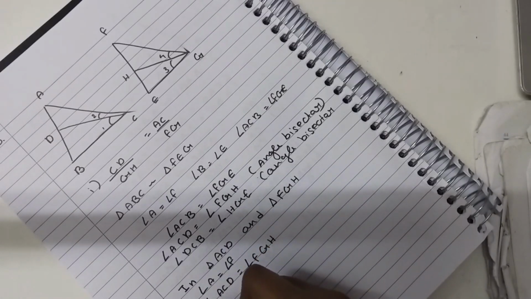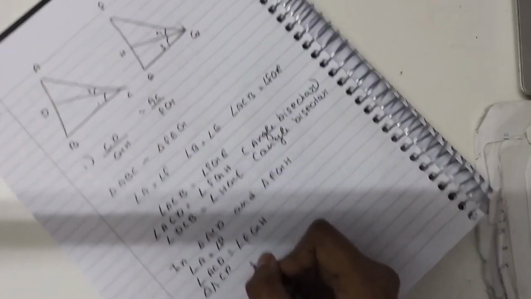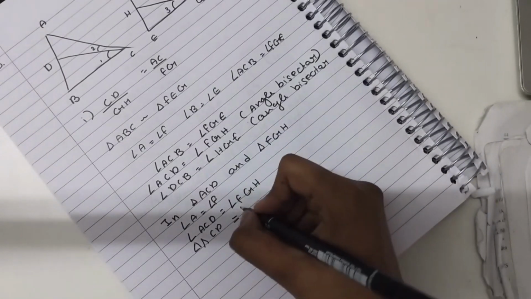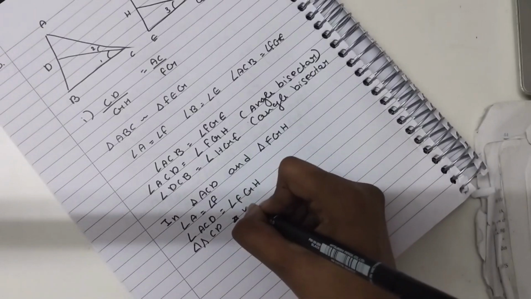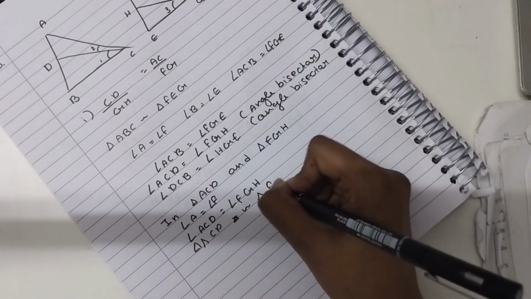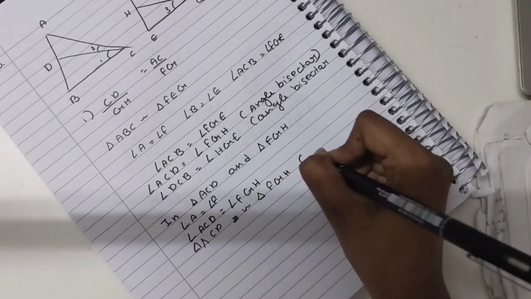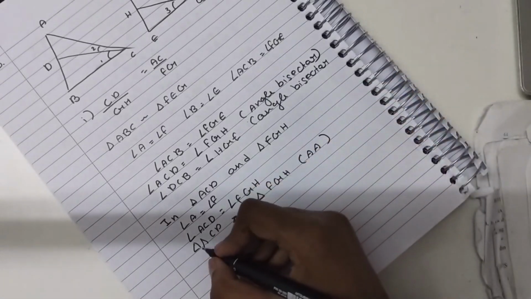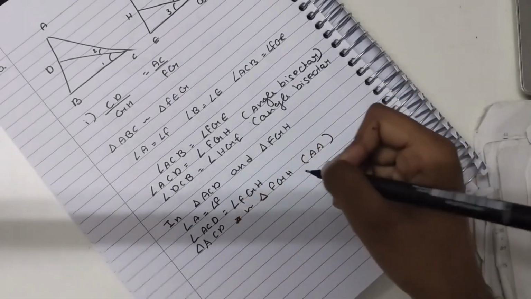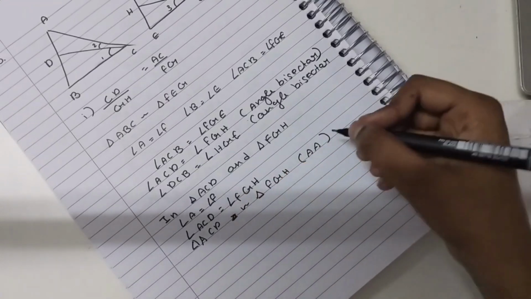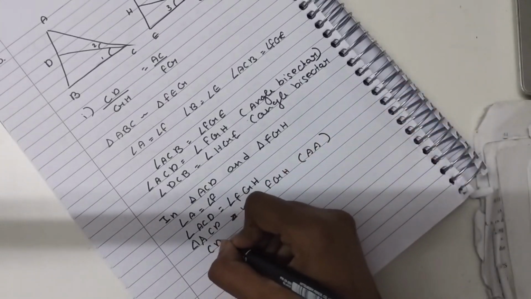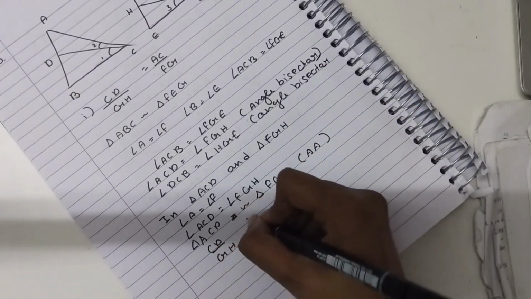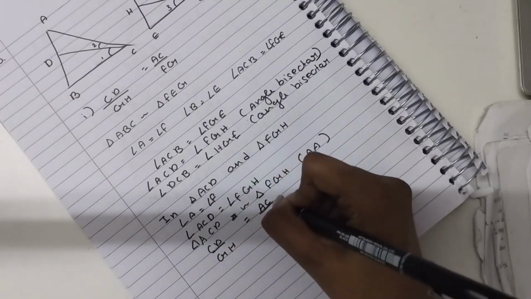So we can say that triangle ACD is similar to triangle FGH due to the angle-angle similarity. So if triangle ACD is similar to triangle FGH, we can say that CD by GH is equal to AC by FG.